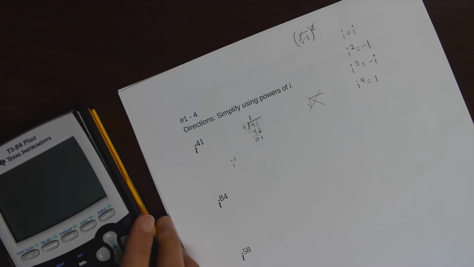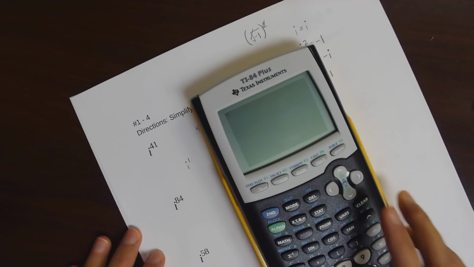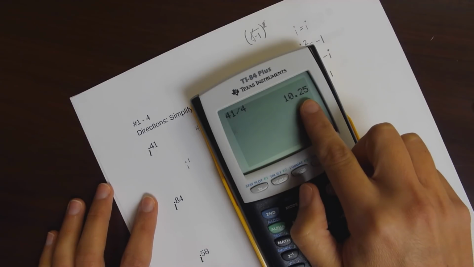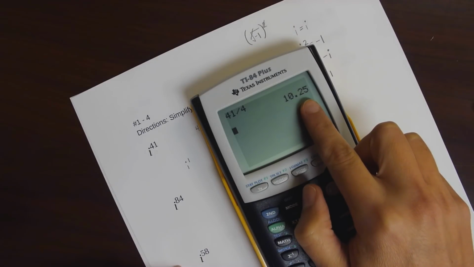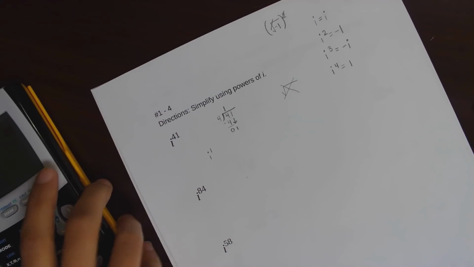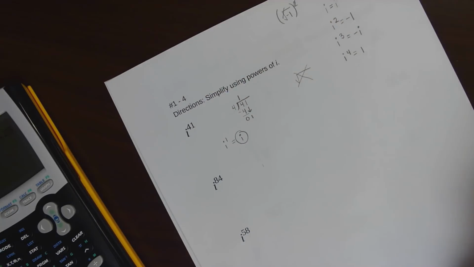Okay, so that would be our exponent for it. Another way to do it is when you go to use your calculator, we can do 41 divided by 4, and we have 0.25, and when you end up with 0.25 on your calculator, that means your exponent is 1. So I to the first, or just I would be your answer.